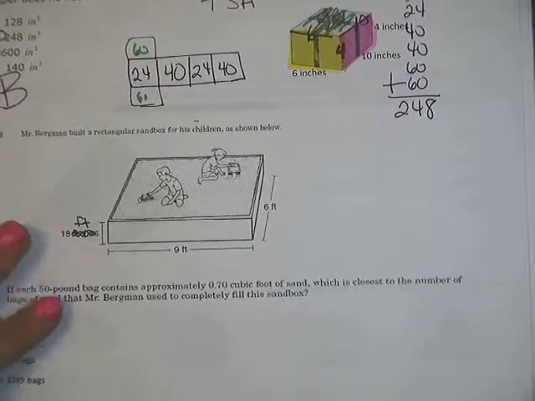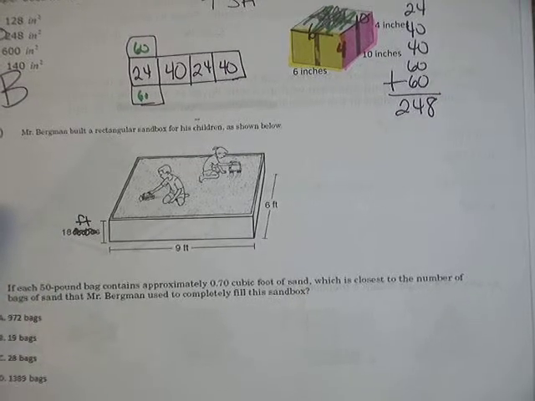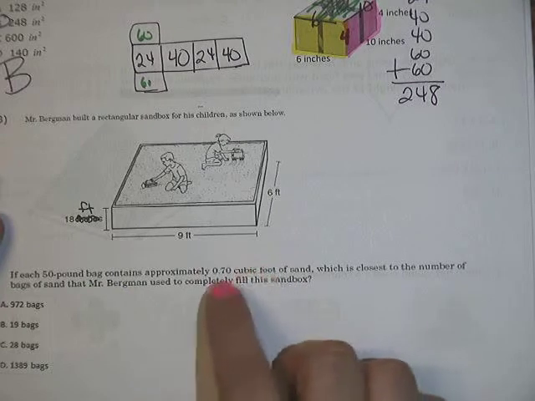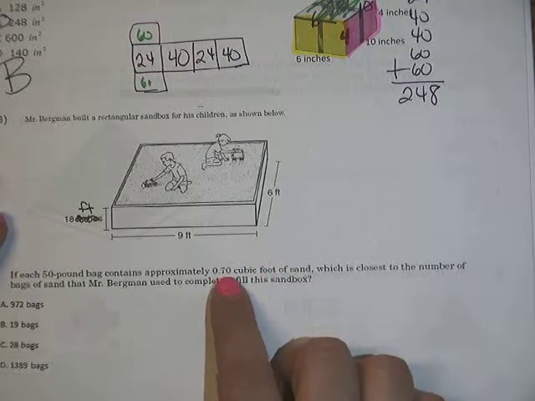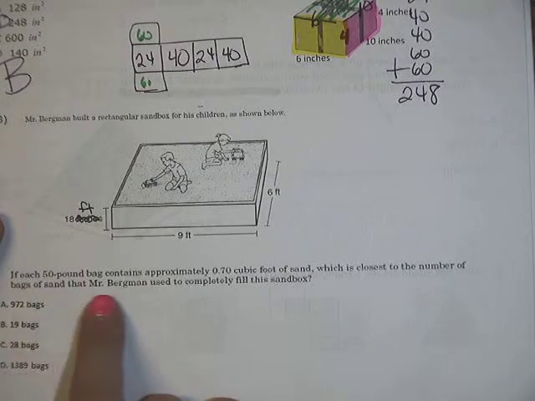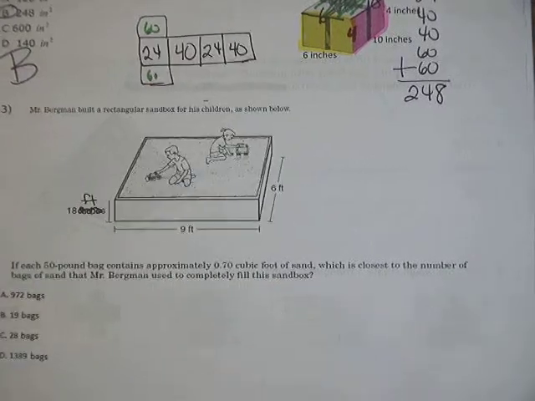Mr. Bergman built a rectangular sandbox for the children as shown below. If each 50-pound bag contains approximately 70 hundredths cubic feet of sand, which is closest to the number of bags of sand that he would use to completely fill the sandbox?